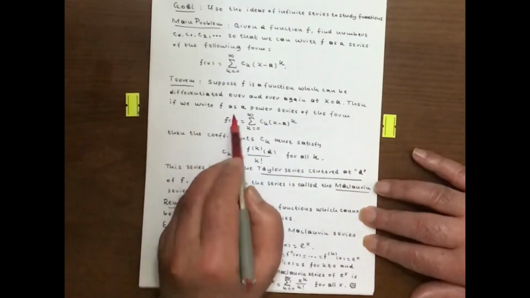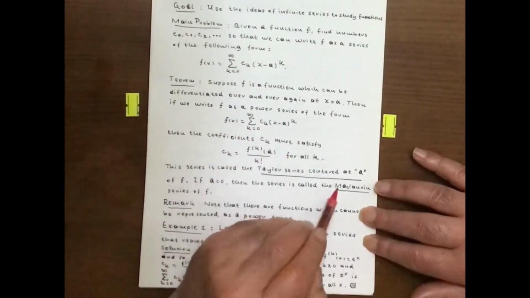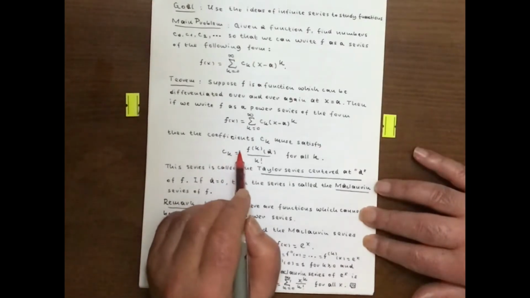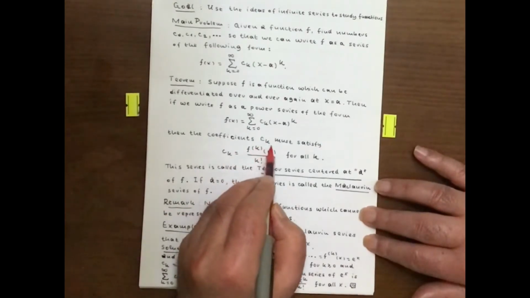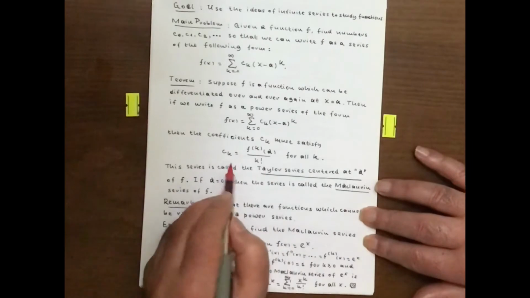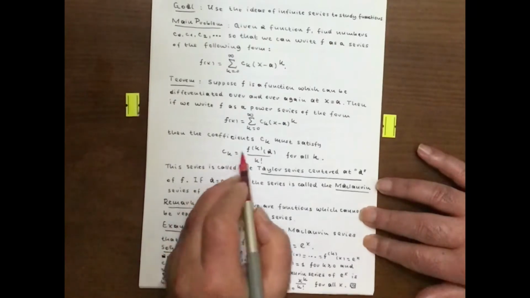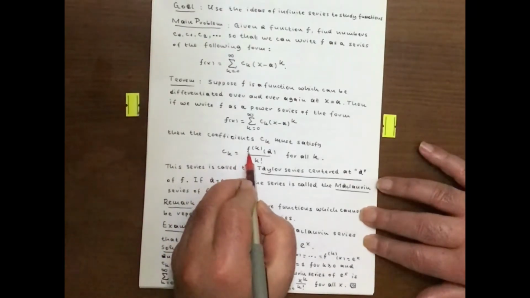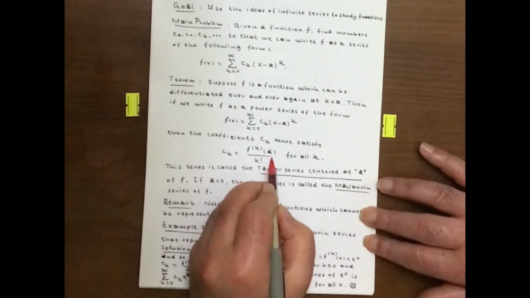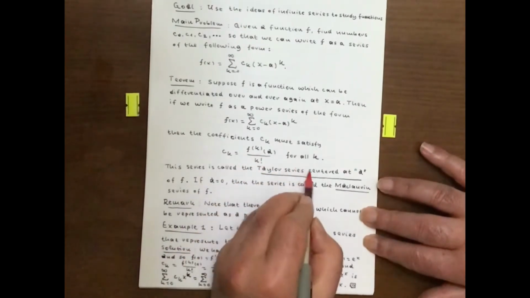Then, if we write the function f as a power series of the form, then the coefficients c sub k of the power series must satisfy the following equality: c sub k equals the kth derivative of f evaluated at a, over k factorial, for all k.